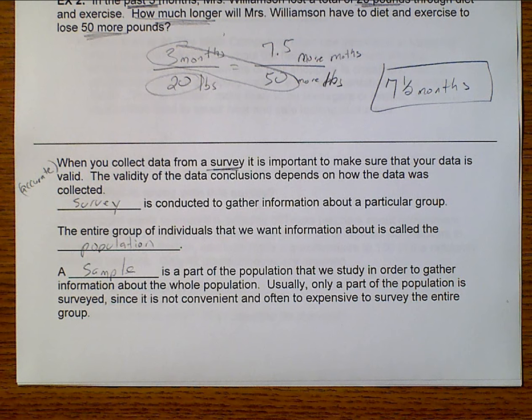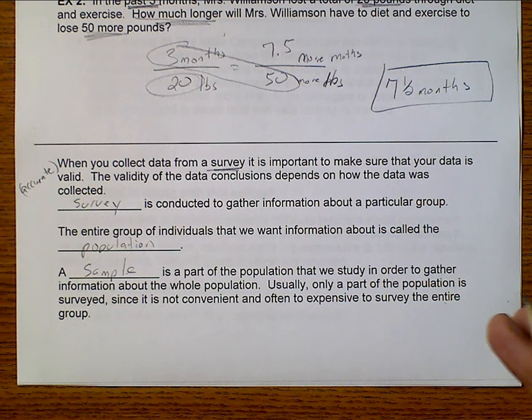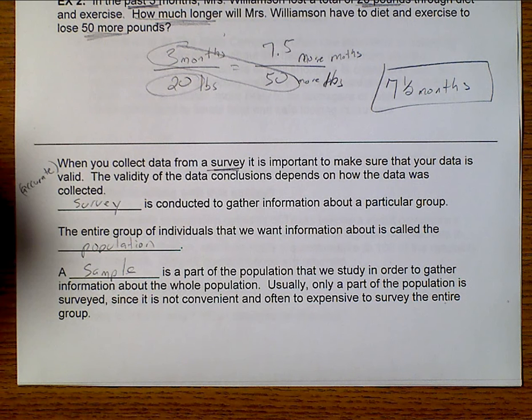And they don't ask every voter in the United States. They just ask their sample, which is still a fairly large number because they want to make sure their data is accurate. So they ask their sample, and they can make a prediction. And sometimes it's accurate, and sometimes it's not. It all just depends on the bias, which is what we will be talking about next.